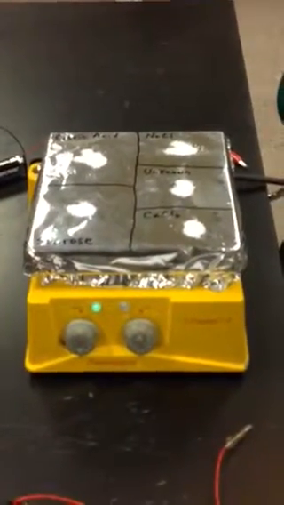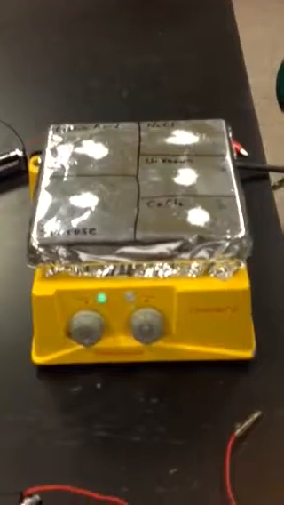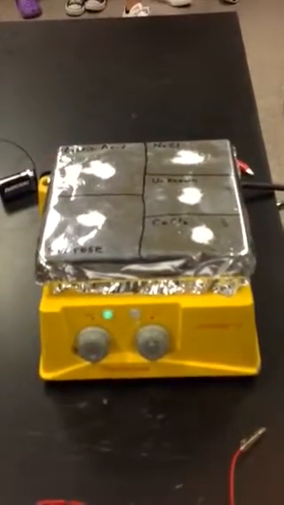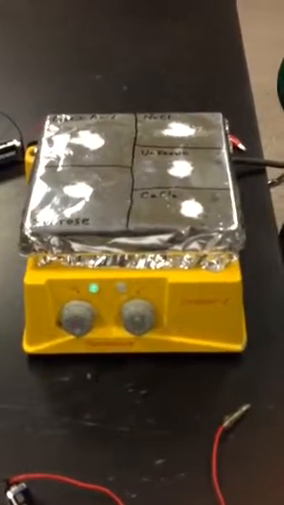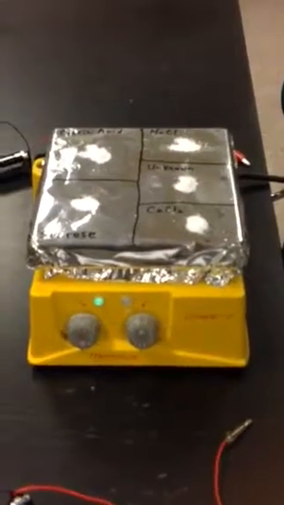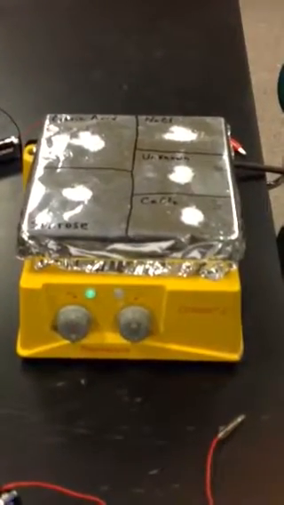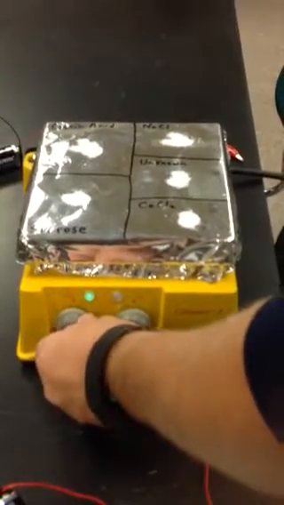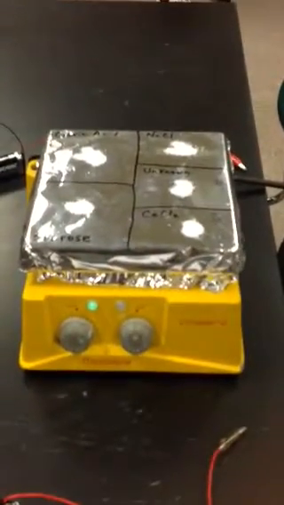If you turn it really, really low, it's not going to get cooler any faster because it's got to do it at a certain rate. All right, we'll blast it. See if that does any good.